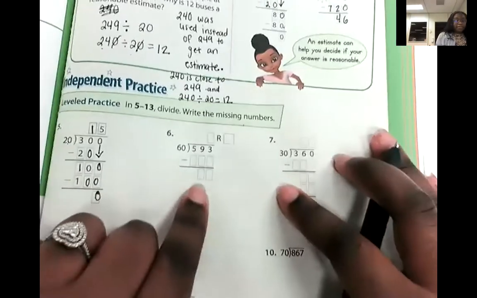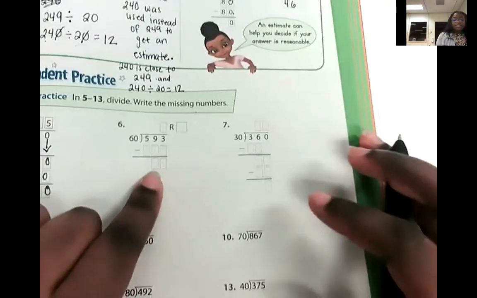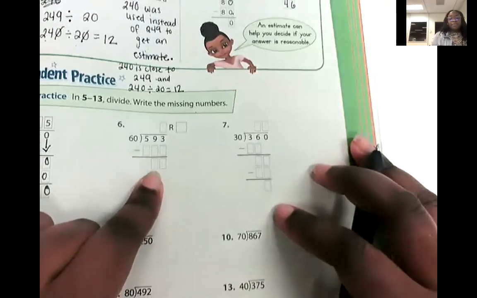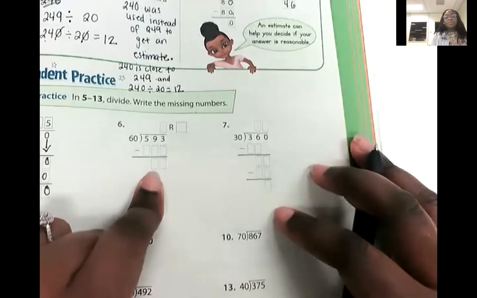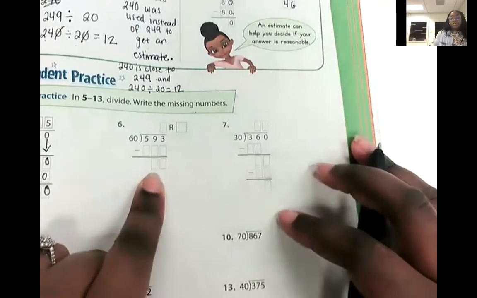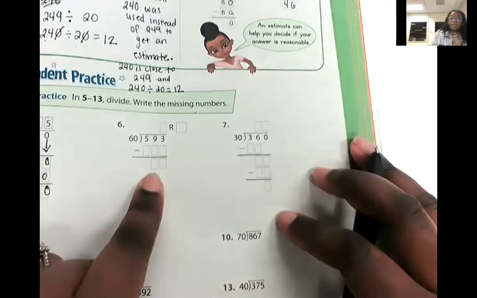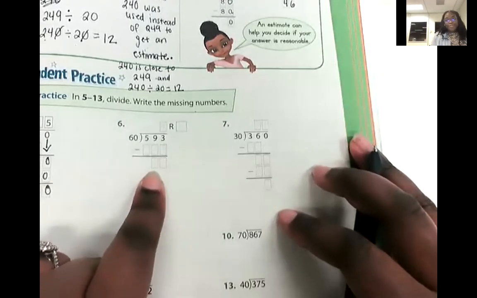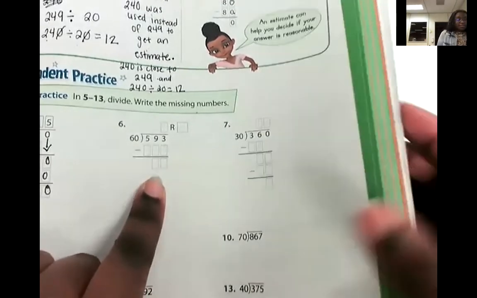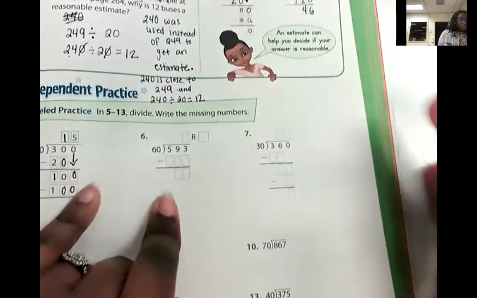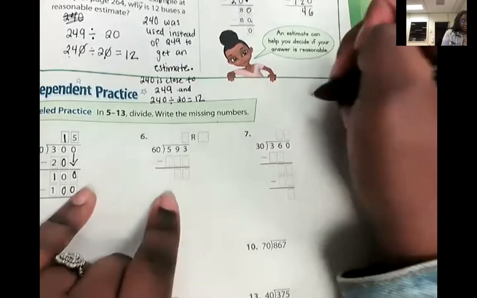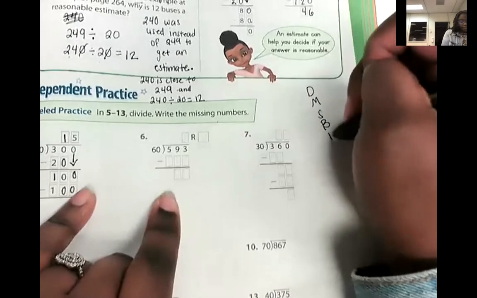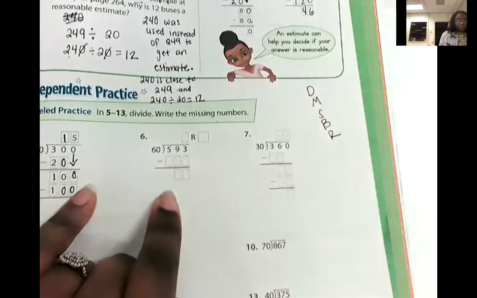So try working out number 6. If you would like to do it on your own, pause the video now and solve. And then whenever you're ready, you can come back and watch me work it out to see if you got the right answer. Or if you still need some additional help, you can continue to play the video. The choice is yours. All right, for number 6, going to keep the same steps. Divide, multiply, subtract, bring down, and repeat. Okay?